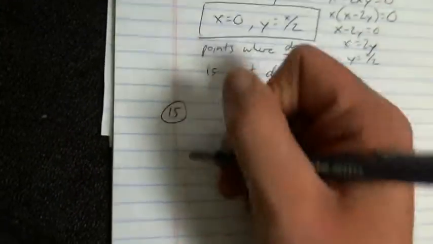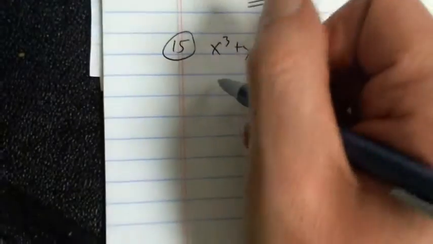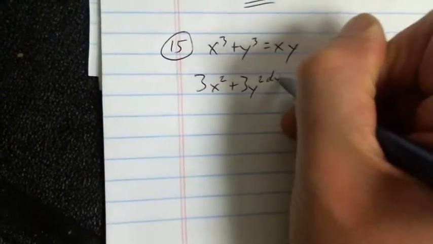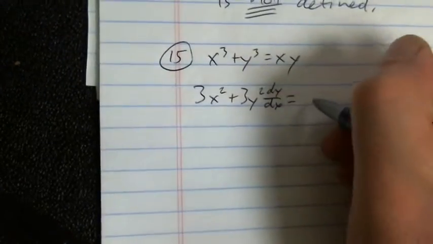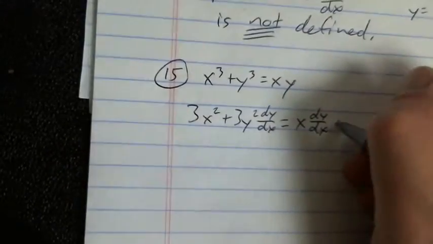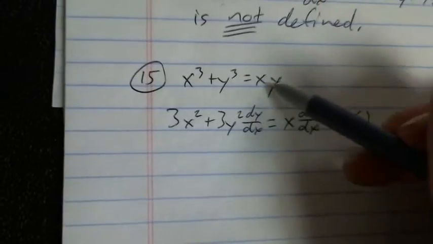Number 15. Same idea. We'll take the derivative of the function, find out where it is not defined, and be good to go. So that's x cubed plus y cubed equals xy. Take the derivative with respect to x, gives us 3x squared plus 3y squared dy dx equals the first times the derivative of the second plus the second times the derivative of the first.